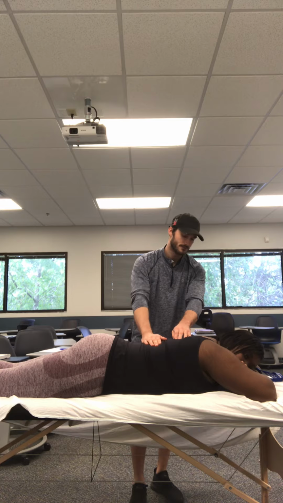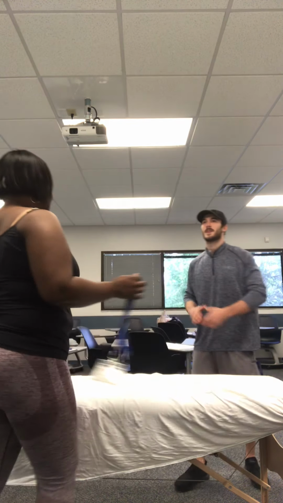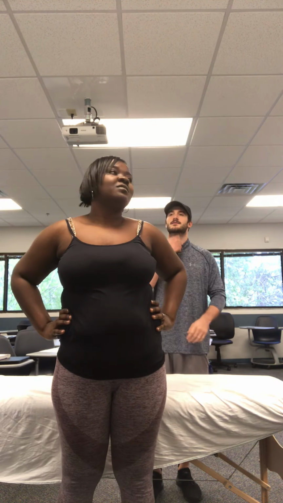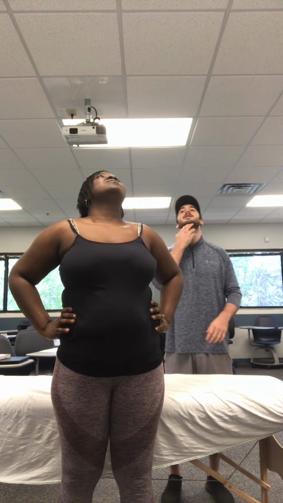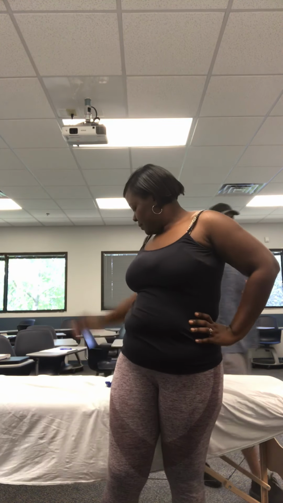So go ahead, show me the actions. The bilateral will be neck and trunk extensions. So you're going to extend your head back, neck, and then trunk. Yup. So that's the bilateral, and the unilateral would be the neck and trunk rotation, opposite sides. There you go. And for this one, you can stay standing.